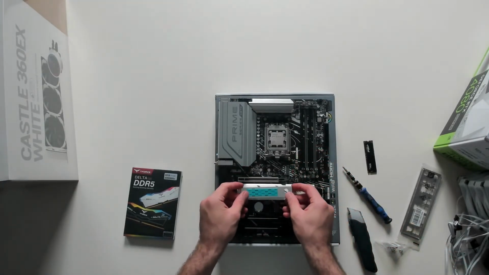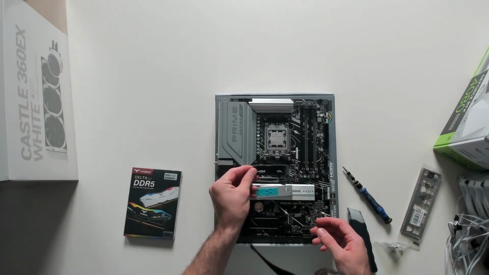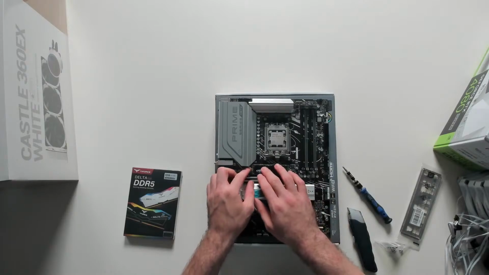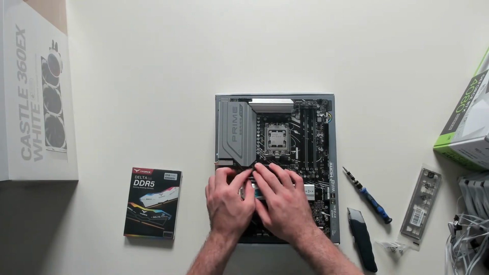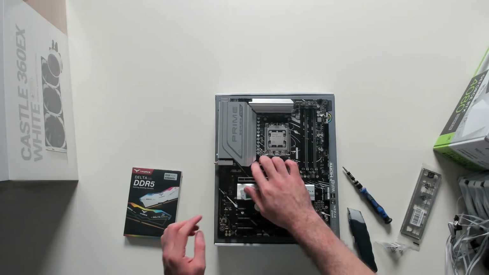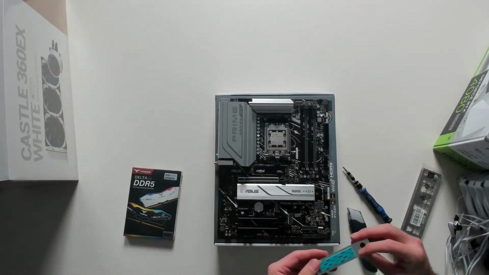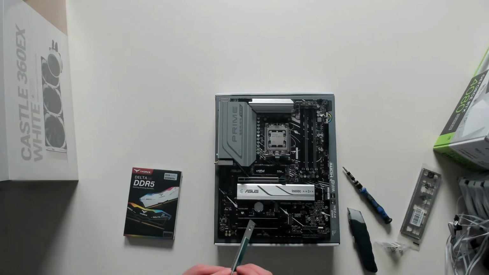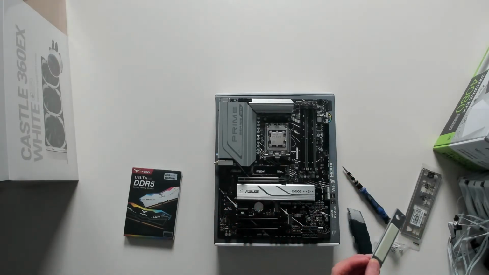Take off this heatsink here and slide this in. And the Prime board's got the little Q latch thing too. That's what I like about these Prime boards, about Asus in general. Even on their lower end, entry level motherboards, they still have some of the upgrades that you find on their higher end motherboards. You take that off.